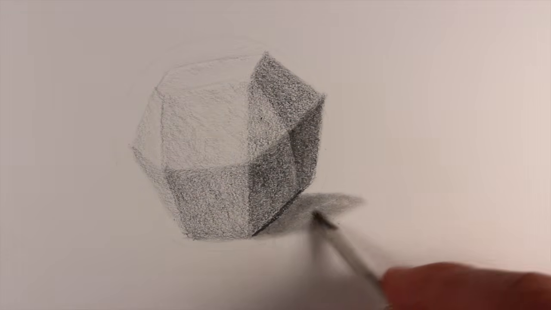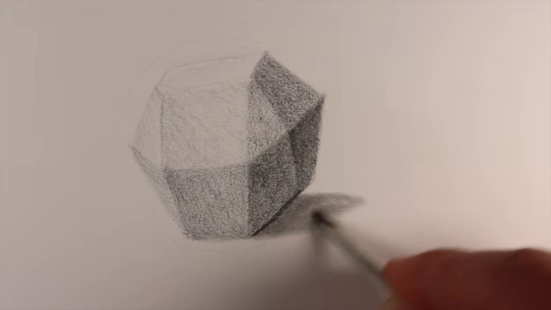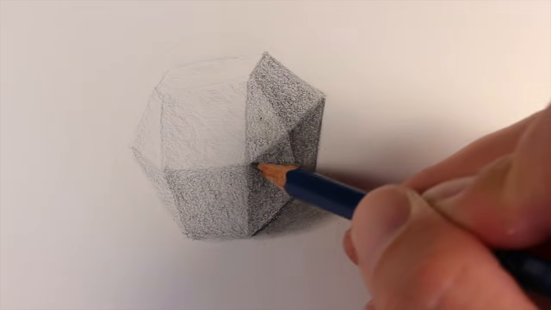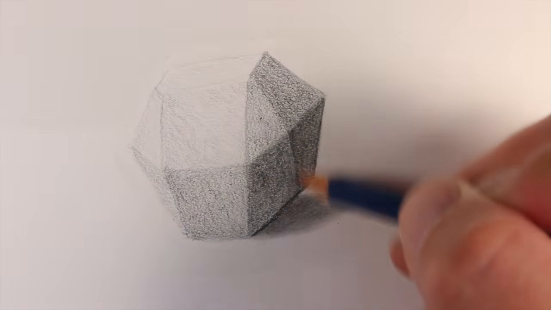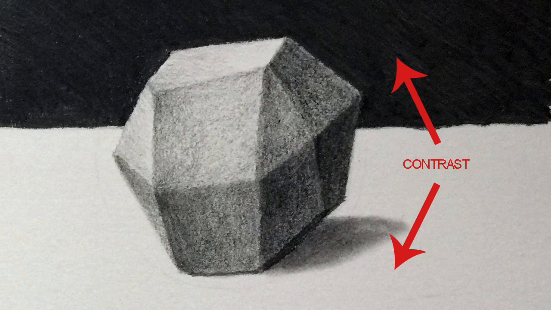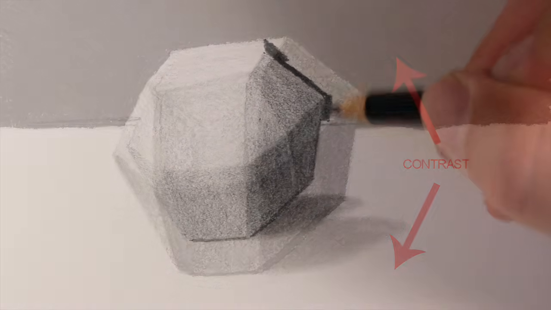We'll smooth out the value applied in the area of cast shadow using the blending stomp. Now, remember, we want to create a full range of value. So to help us create a full range of value, we need to understand what's happening with the contrast. Now, in this case, I'm going to add a black background. We can use this dark background and light surface that the object is sitting on to make comparisons so that we can have a full range of value on our object.